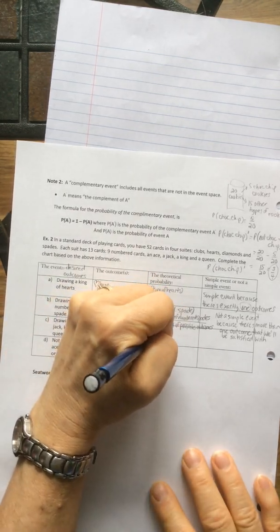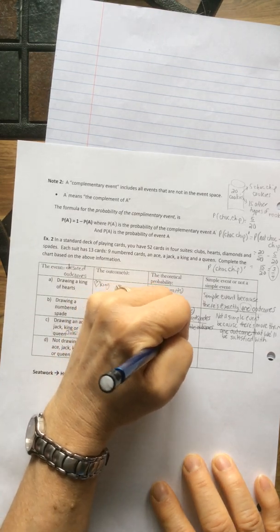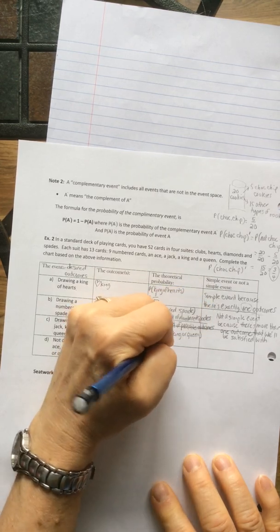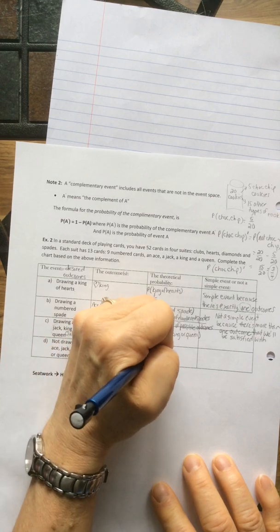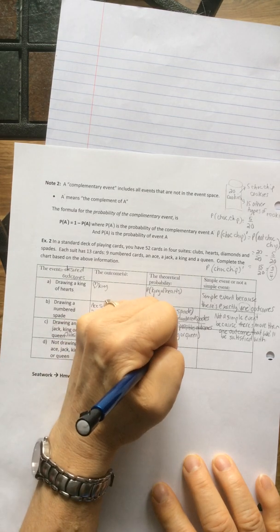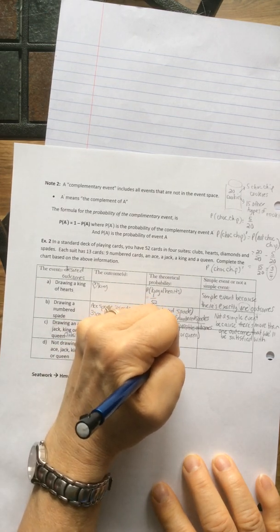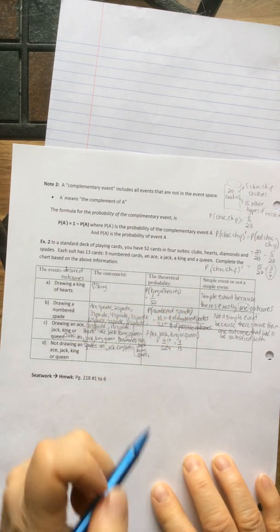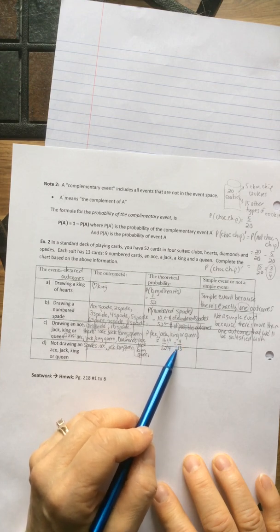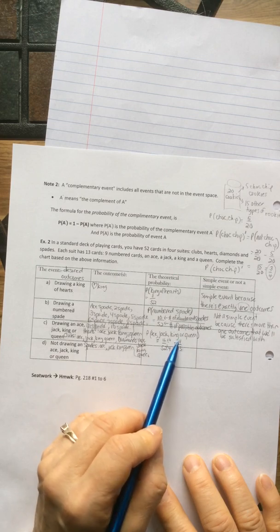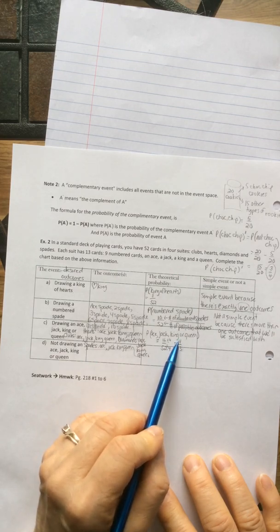So the probability of an ace, a jack, a king, or a queen is equal to 16 divided by 52. Divide that by 4: 4 out of 13. And that makes sense, because 13 is the number of cards in each suit, and 4 represents the ace, jack, king, or queen.